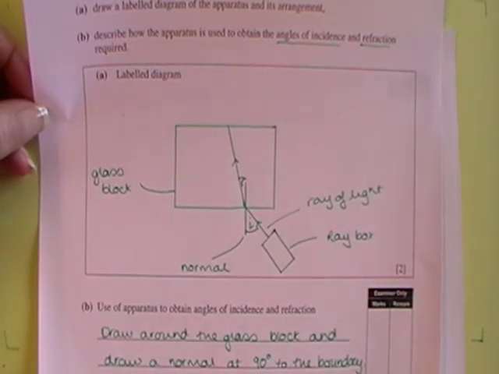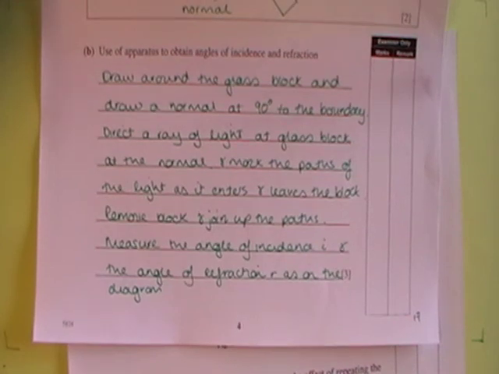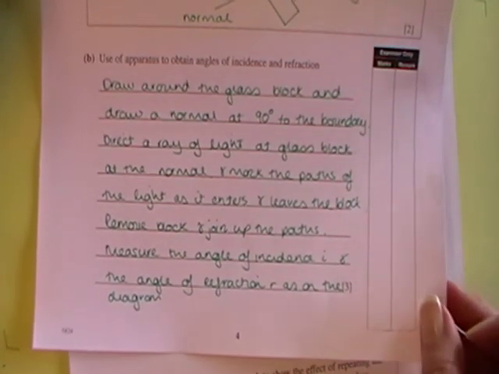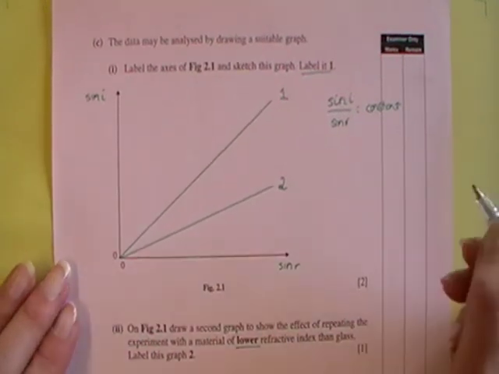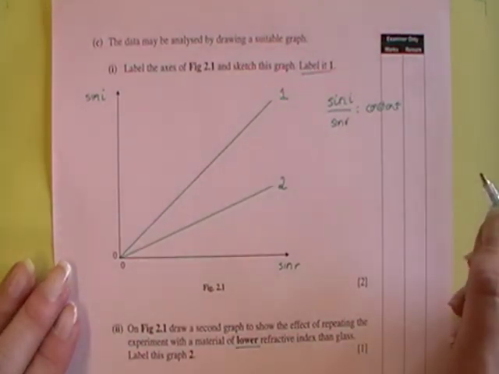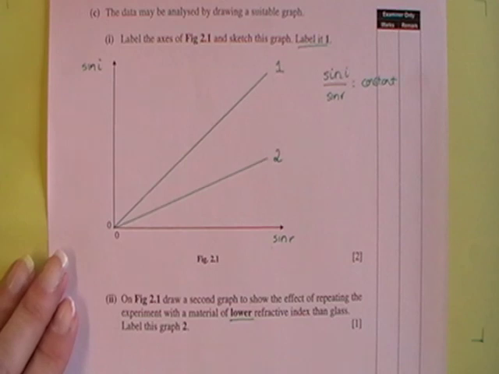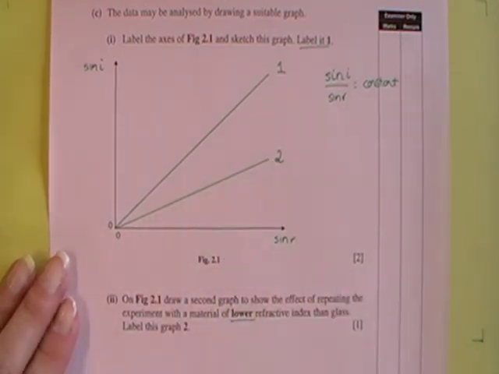So in this question we were asked to draw a diagram of the apparatus required to verify Snell's law and to give a method for the experiment to verify Snell's law, including the measurements and how to use the apparatus to find the angles of incidence and refraction. Then we were analysing the results by drawing a suitable graph, and we're expecting sine I against sine R to be a straight line graph, and if we have a material with a lower refractive index, the gradient of that is lower.